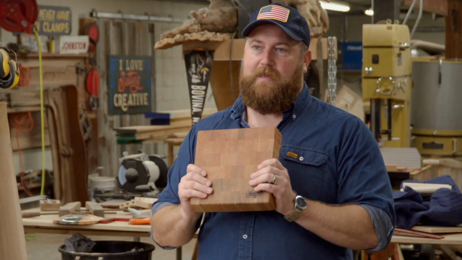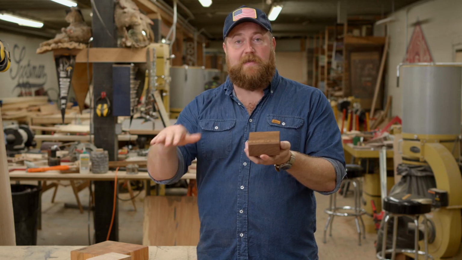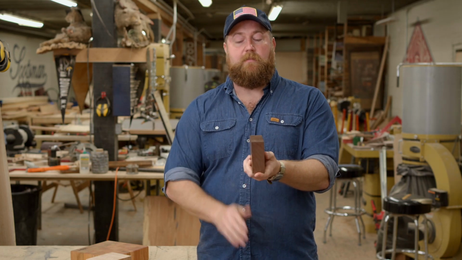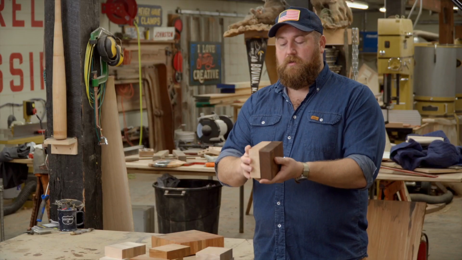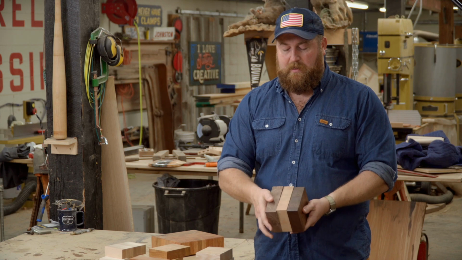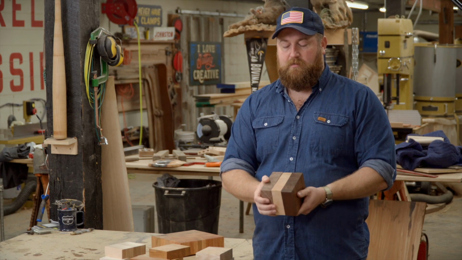End grain is my favorite. You would build an edge grain cutting board or a face grain cutting board, and then you would cut strips out and you would turn them up like this, and you would join them together. So that right there would make a maple and walnut end grain butcher block.